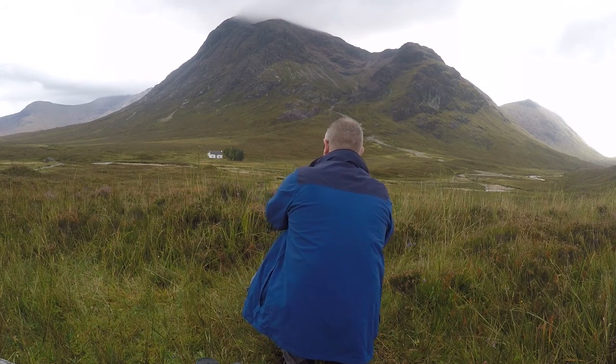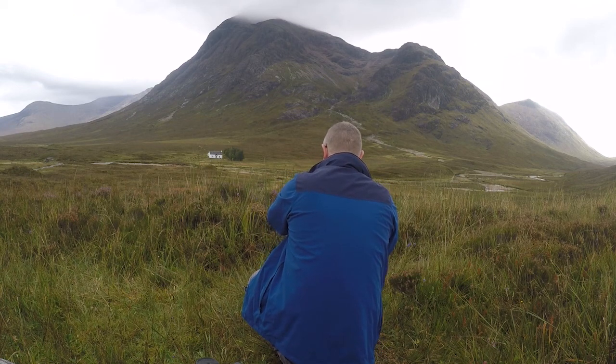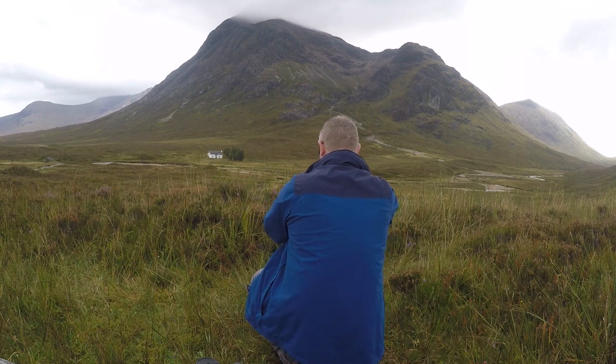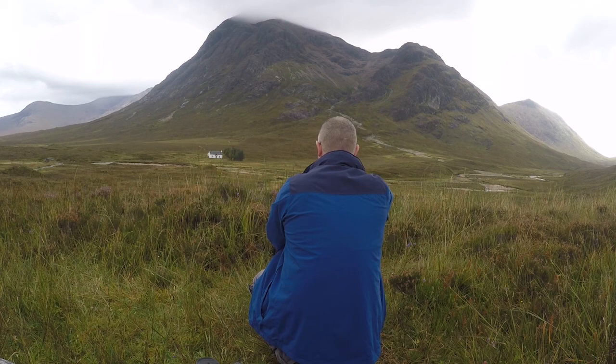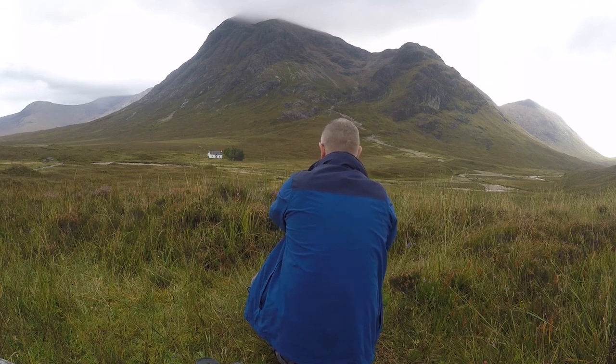Okay, so my first composition is shooting through some wild grass, heather, and some, I think, thistles in front of me, and just looking down to the cottage with a limited view of the Etivemont behind it. I quite like this, and we'll probably try and go a bit wider and try and get more of the mountain in the background.